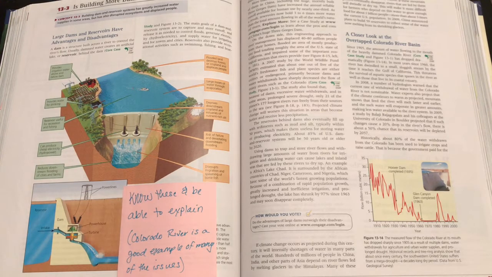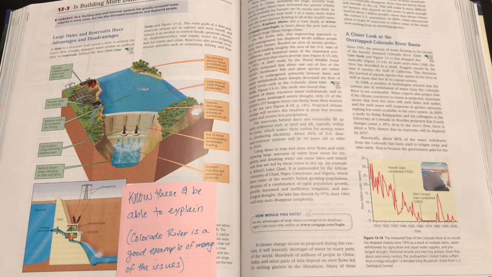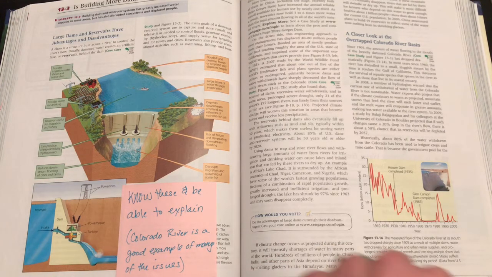All right, could also build dams. So we have a great image here on page 328 showing advantages and disadvantages of dams. Again, you could look at the Colorado River for good examples, a lot of these issues.